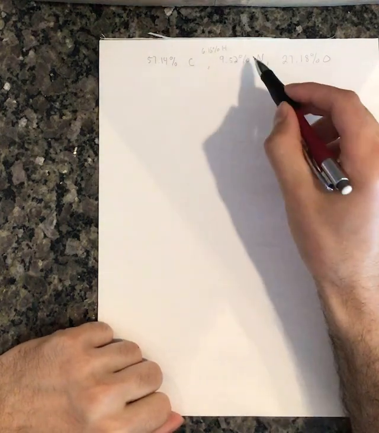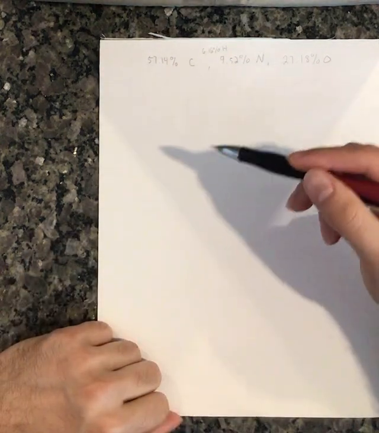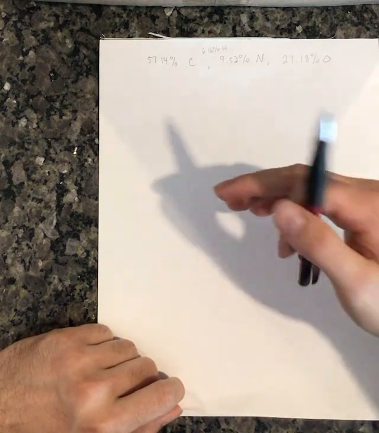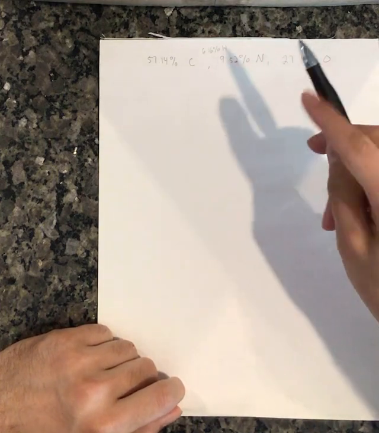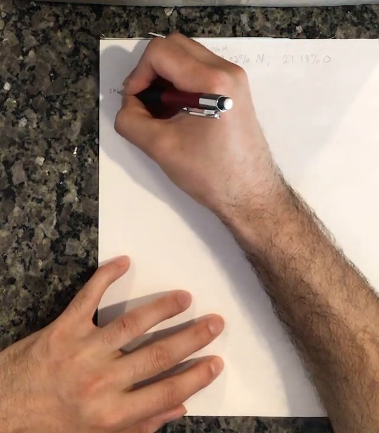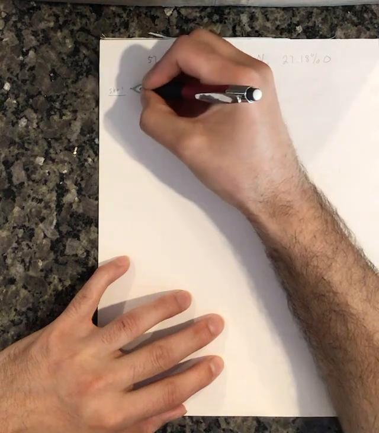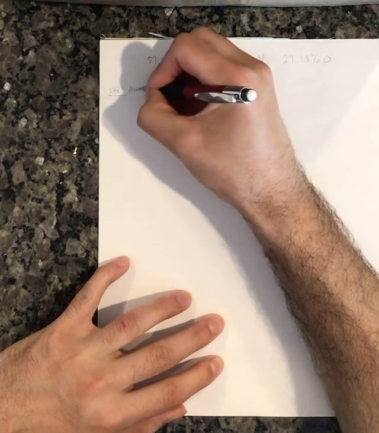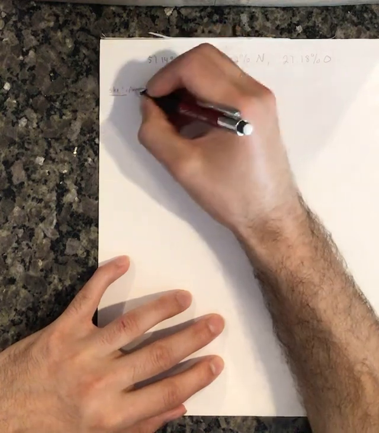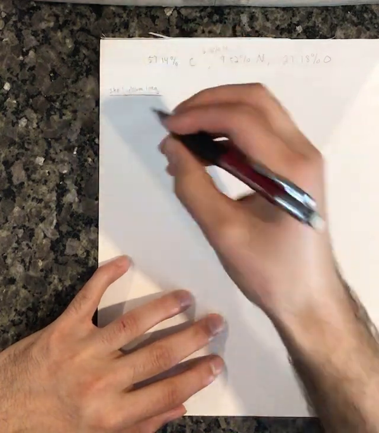Now, a question I typically get is what order should the compounds stay? Typically, just keep them in the exact same order that they have in the question. Okay, so carbons come first, hydrogens, nitrogens, and then oxygens. So that's why I tried to keep them in the same order. So step 1. Okay, we're going to assume our 100 grams. Once again, I need you to put that somewhere on your sheet. I will be looking for it.